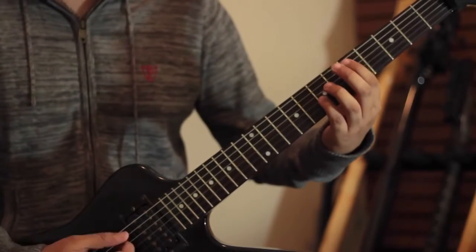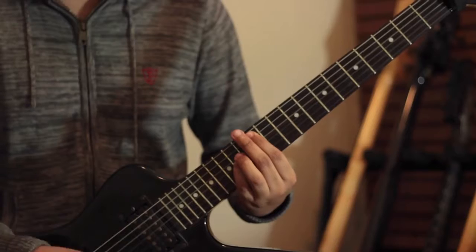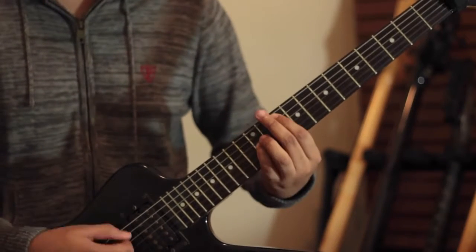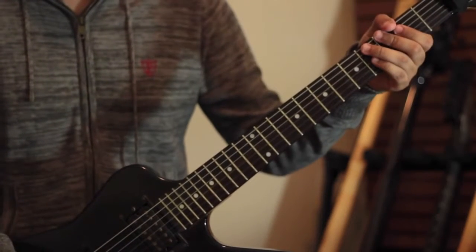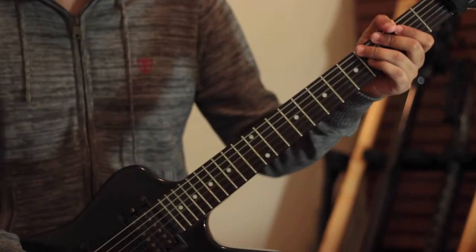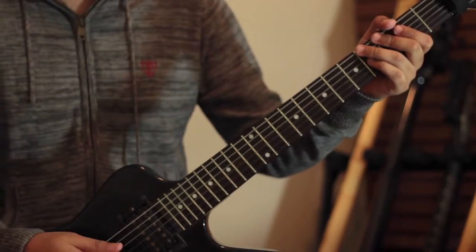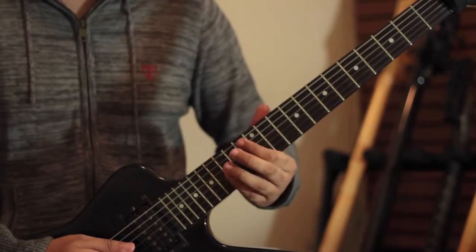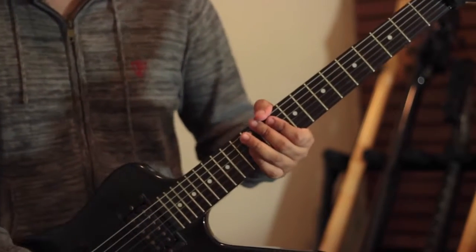So it's something like that. It's not exactly like that, so you can watch the video to get the rhythm. But it's those frets, it's the 5th fret, 12, 13, and 10, and you're just doing the octaves.